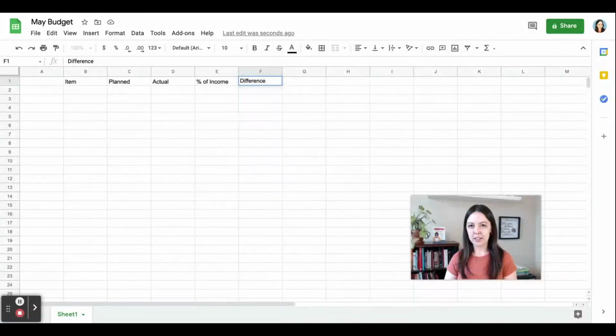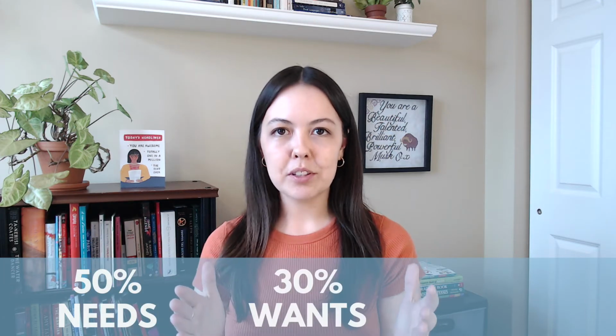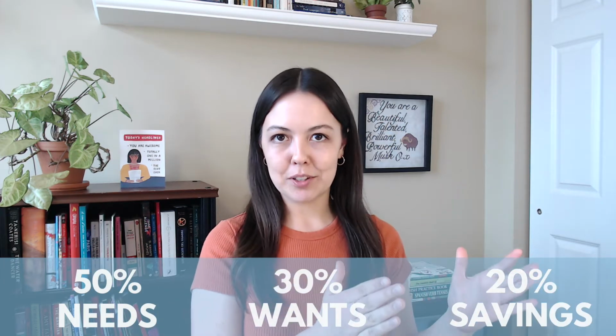A quick note about percentages. I like to include percentages because I use the 50-30-20 budgeting strategy as a guideline for my budget. The 50-30-20 rule of thumb is where you put 50% of your budget towards needs, 30% towards wants, and 20% towards savings. Now remember, these are just guidelines.